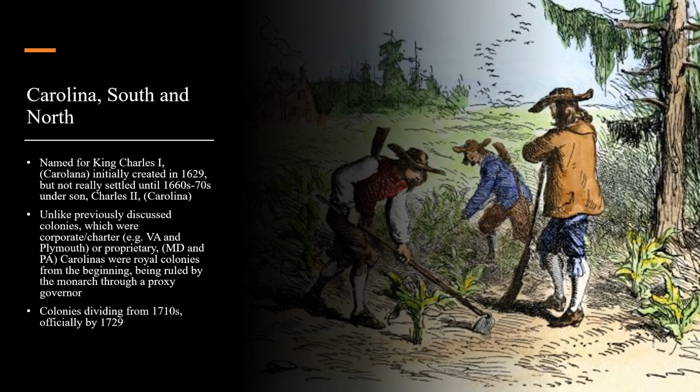Unlike some of the colonies discussed previously, which were charter and corporate colonies like Virginia and the Plymouth colony, Carolina was a proprietary colony. Although Carolina will eventually split into two colonies, North Carolina and South Carolina.